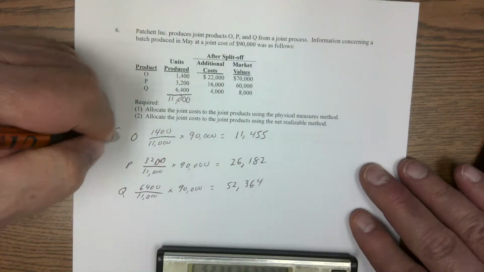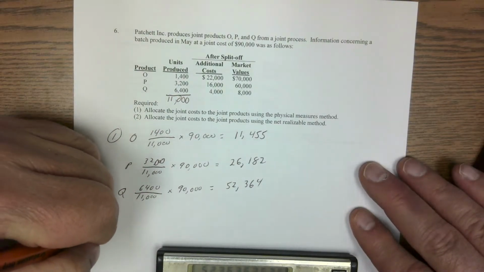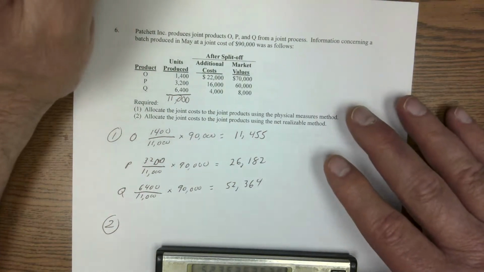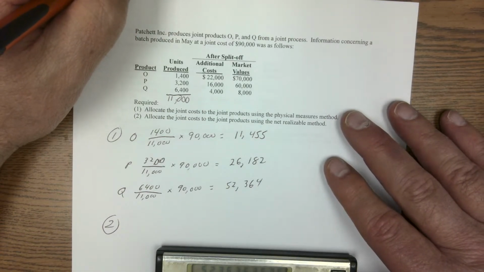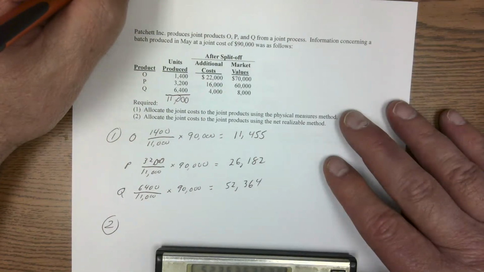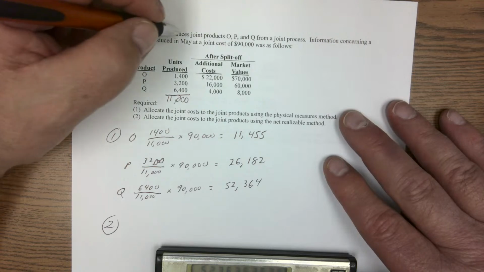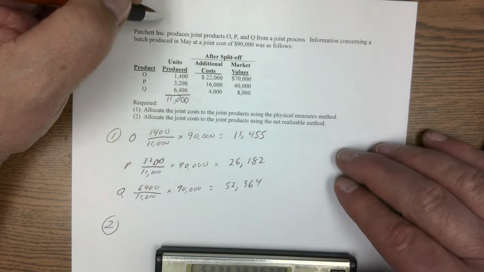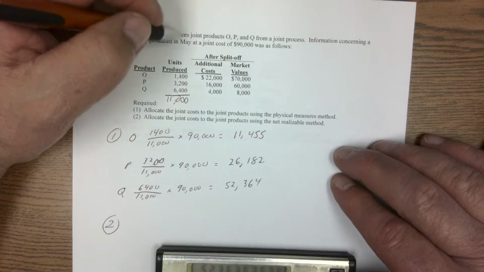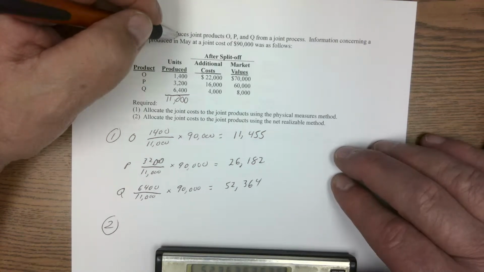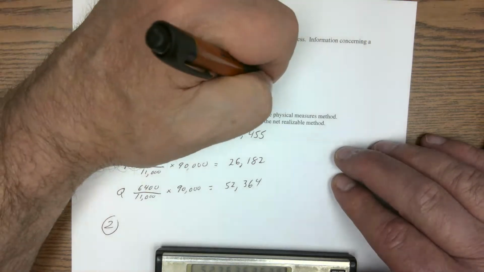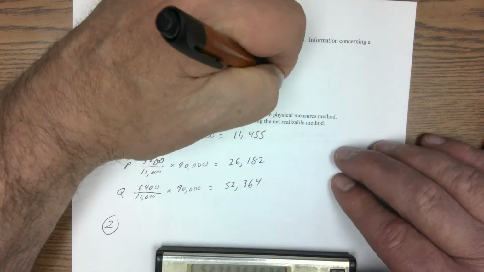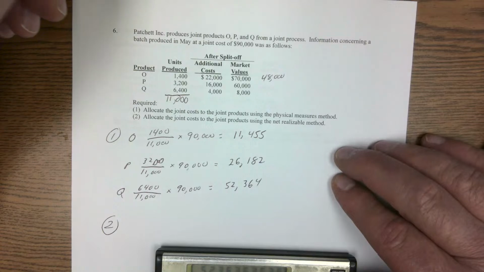So that was part one. Part two asks us to do the net realizable value. We don't have any sales value at split off, so the net realizable value is just this minus this, which would be 48,000.